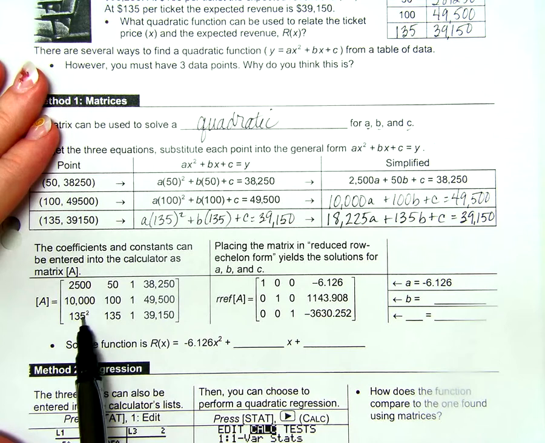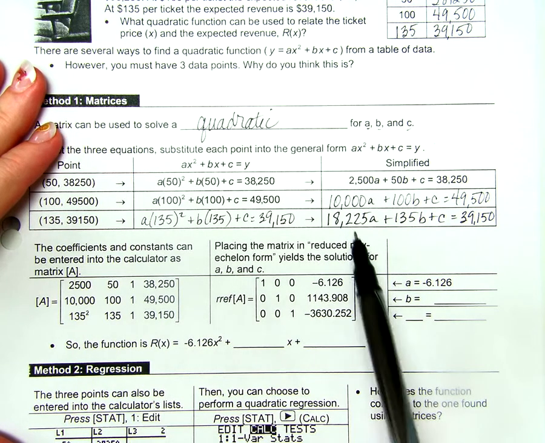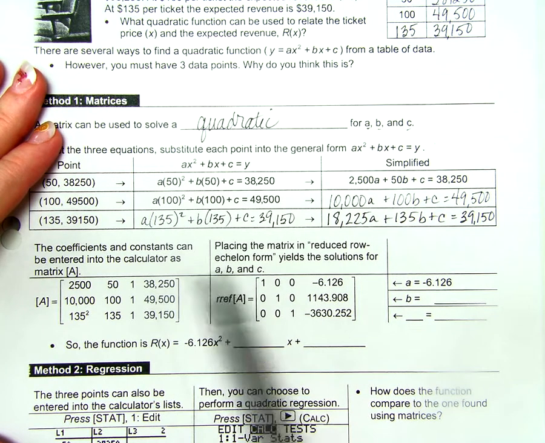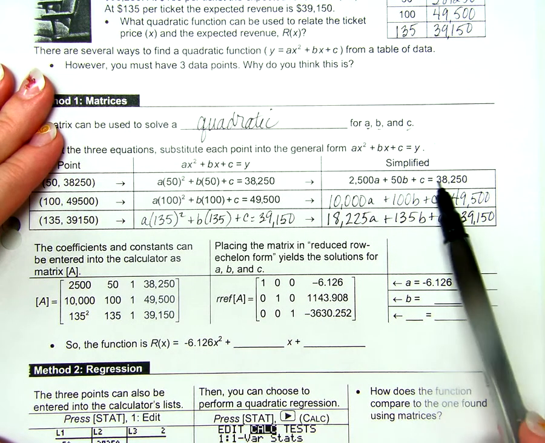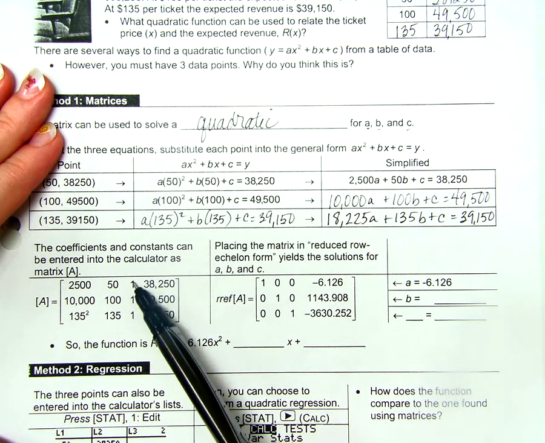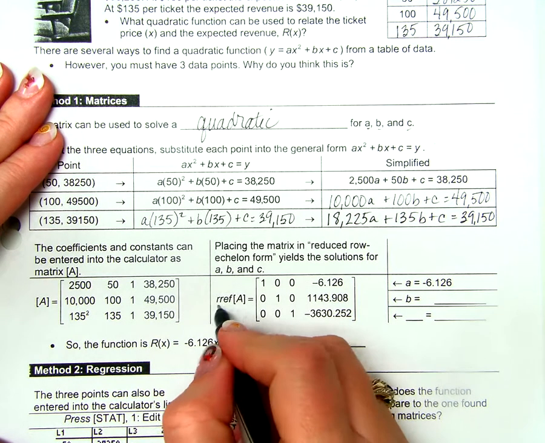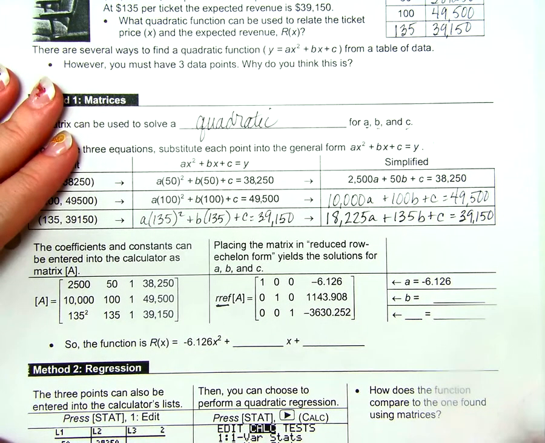These are all the numbers, the 2,500, the 10,000, the 18,225. That's what 135 squared is, just in case you're worried about that. Then 50, 100, 135, and 1, 1, and 1. And then all of our y values here. We used reduced row echelon form, like we used last chapter when we were solving systems of equations. And this is the answer matrix that we get out.